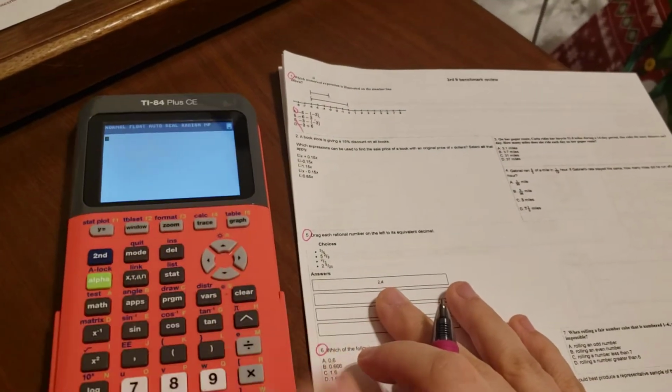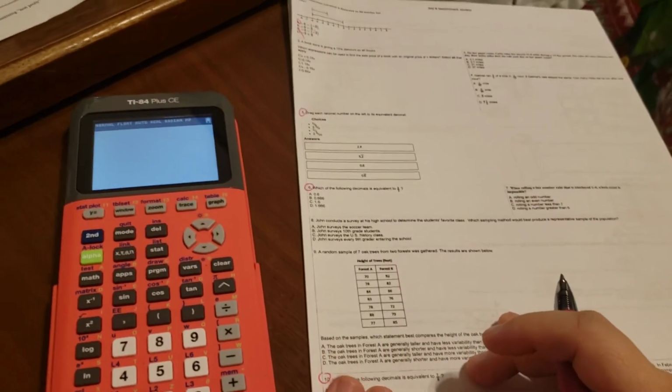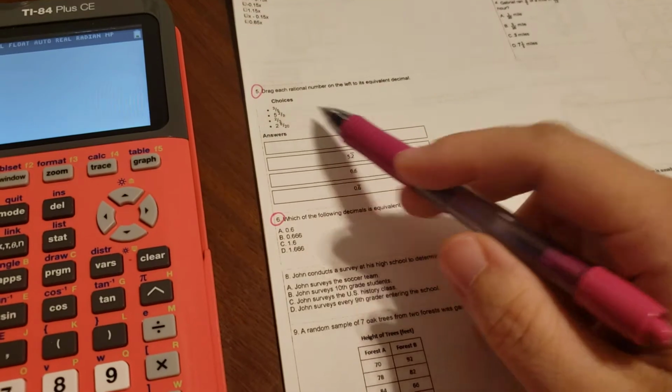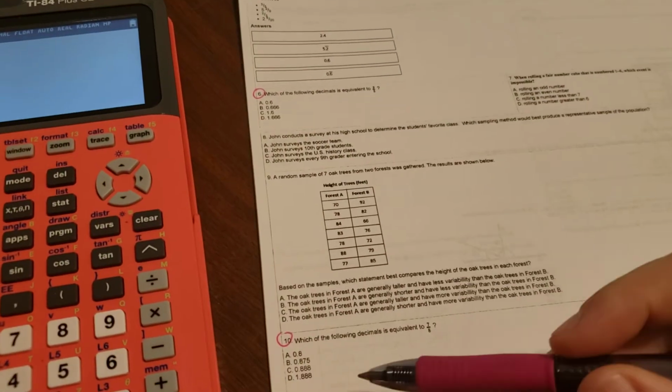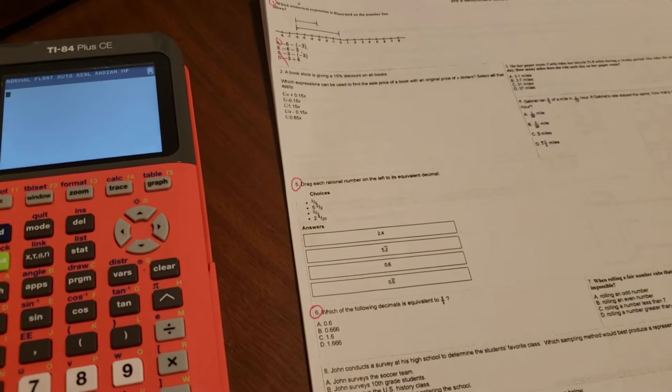I'll clear it up. There's 3 problems in NS2 that are on this front page of this guide, and they all have to do with turning fractions into decimals. Please feel free to pause at any time and try these on your own before continuing.